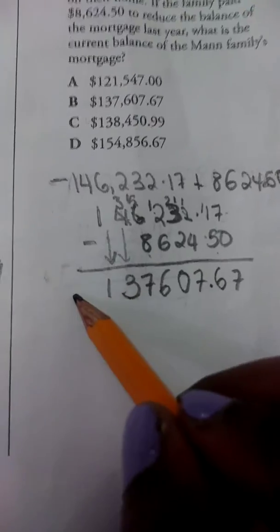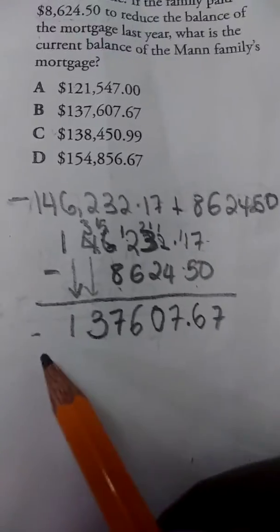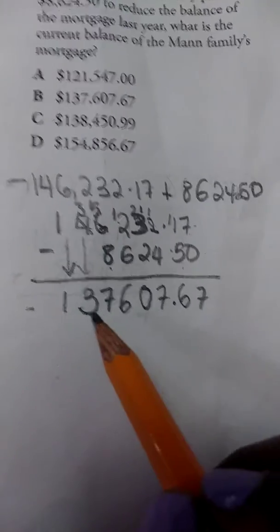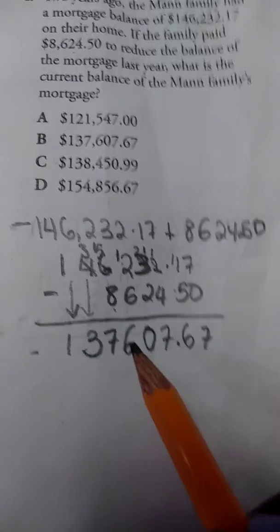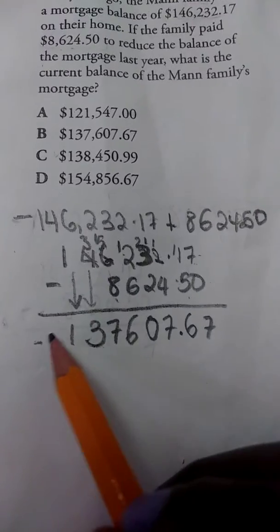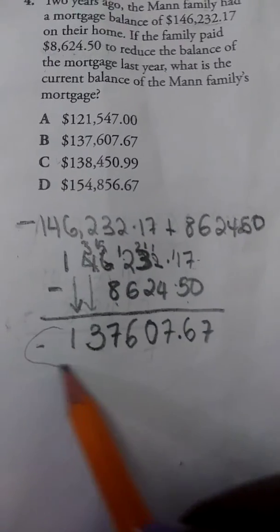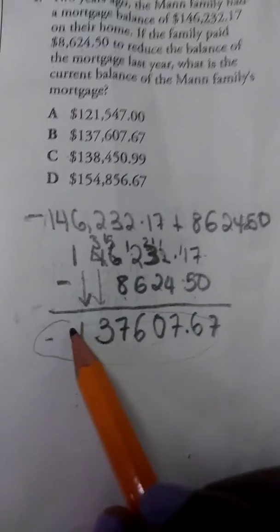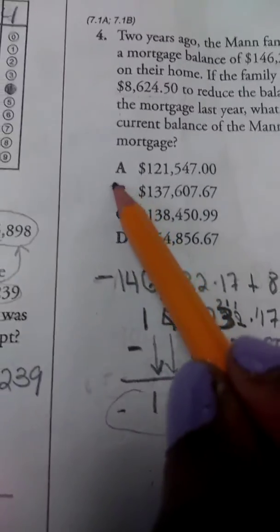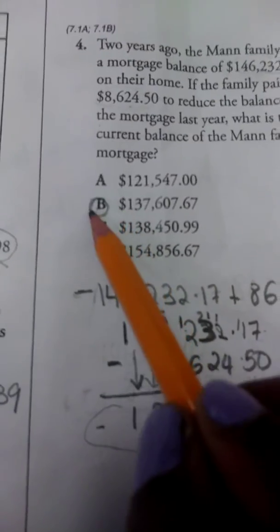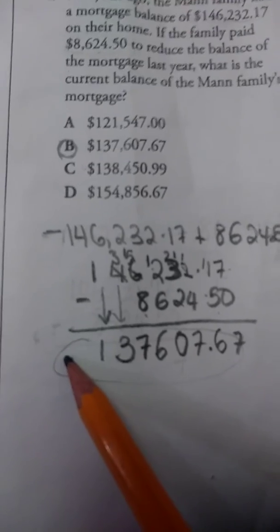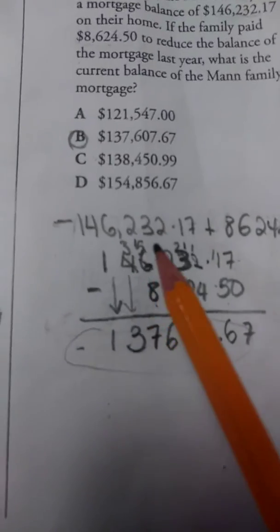So the debt right now, what they owe, is negative $137,607.67. So to represent that, the balance in their account right now is this amount. Okay, so a debt we always represent as a negative, and savings or something like that we represent as positive.